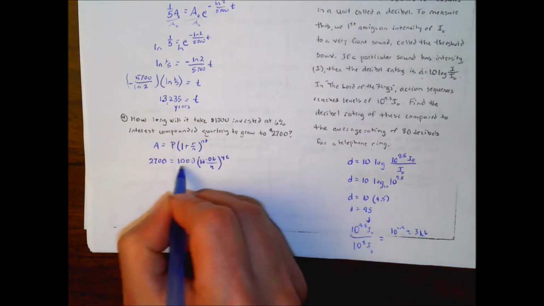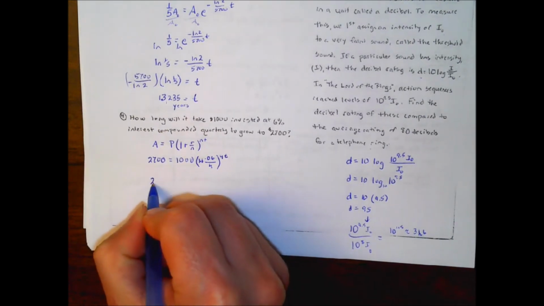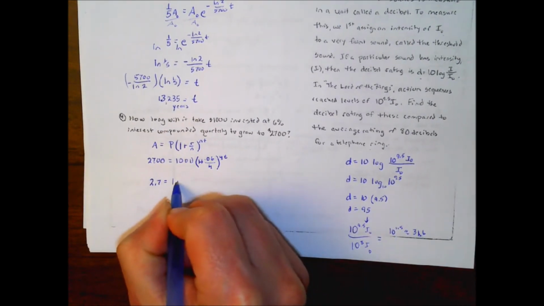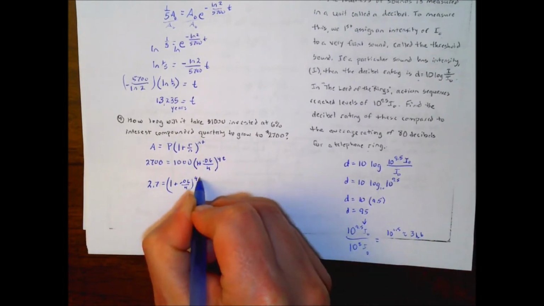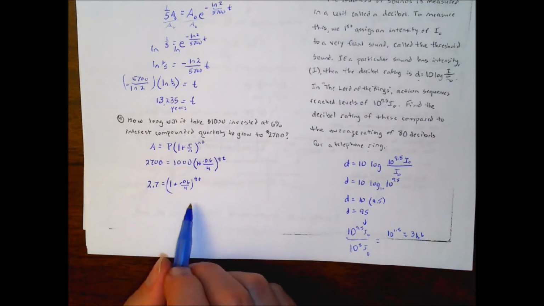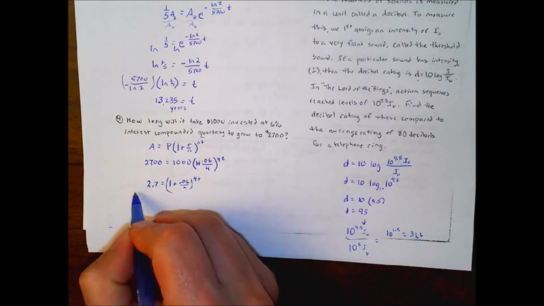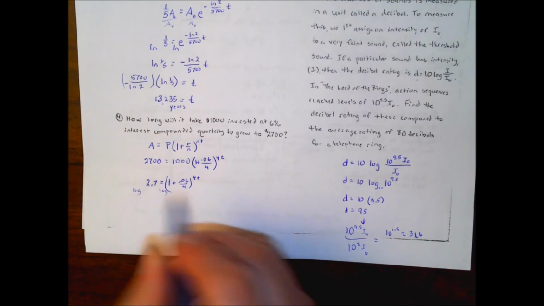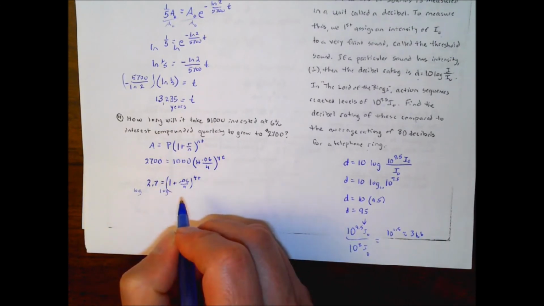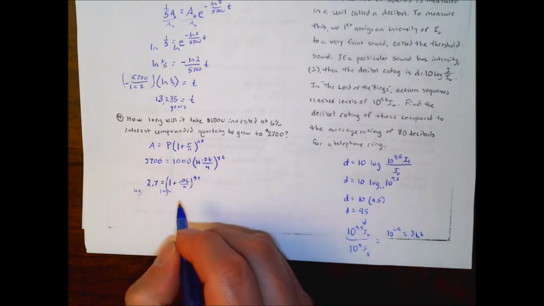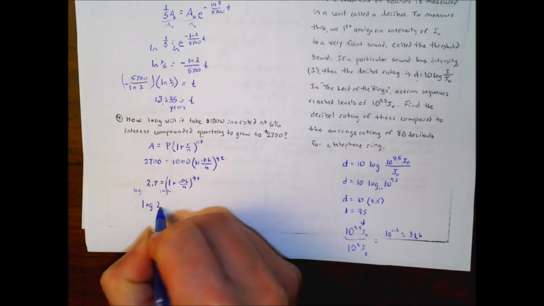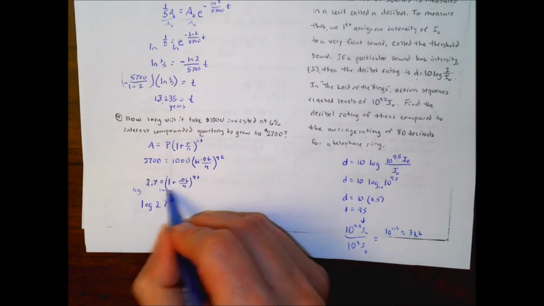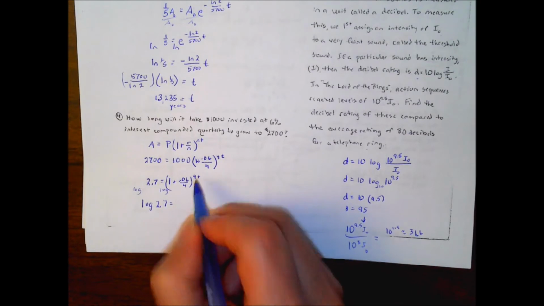First I would divide by the 1,000, so I'd have 2.7. I'm going to take the log of both sides, so I'd have log of 2.7. Now using the power rule, I can bring the 4t out front.